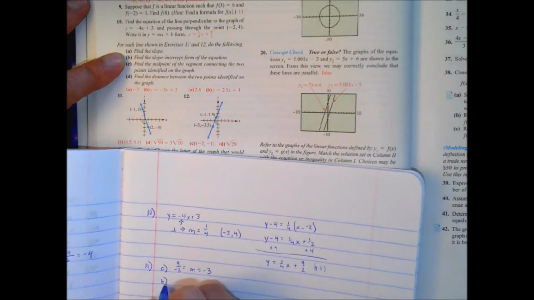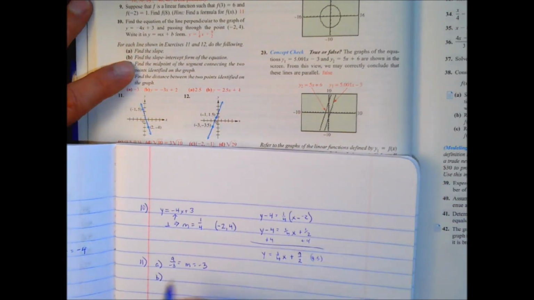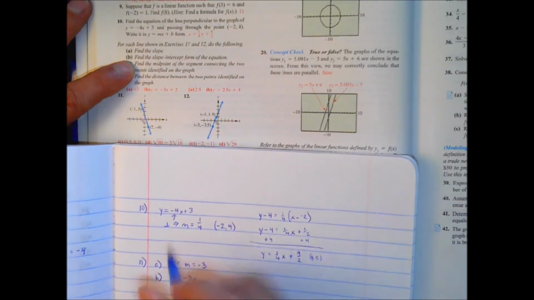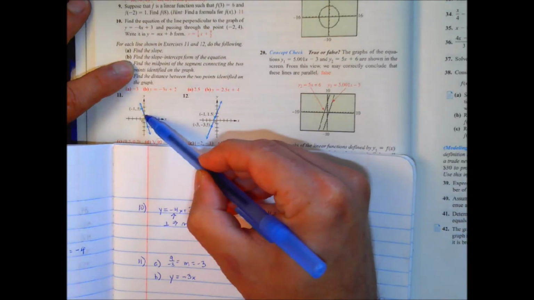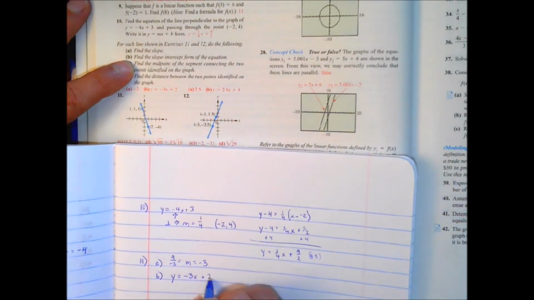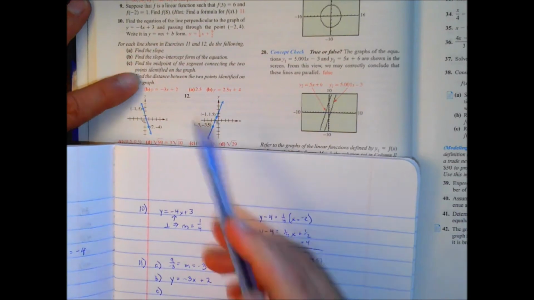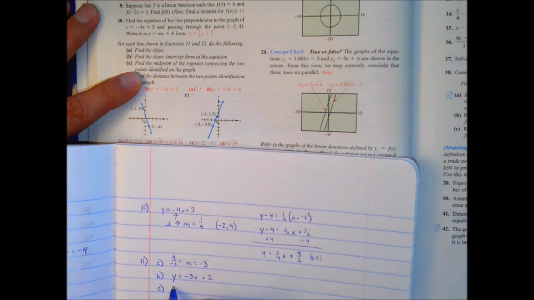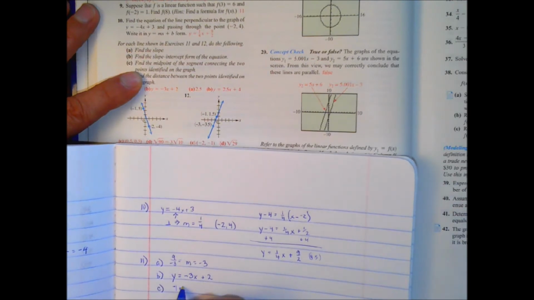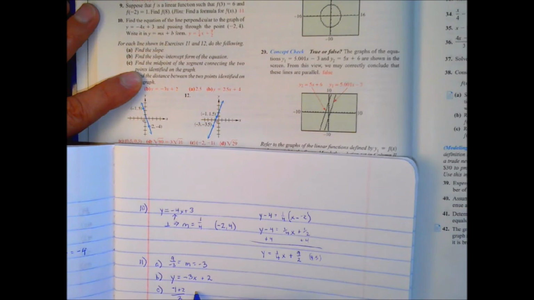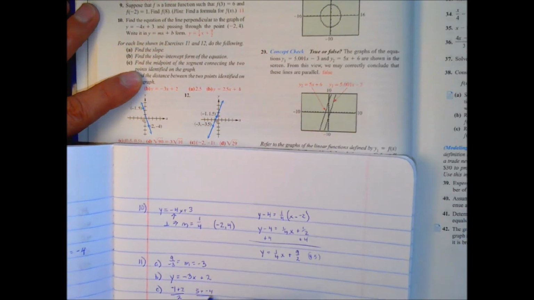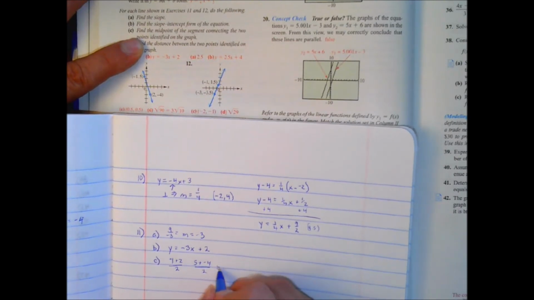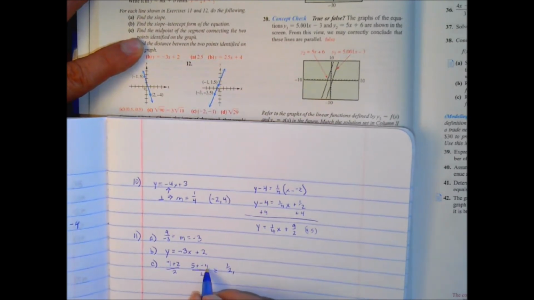Part B, find the slope-intercept form of the equation. Well, slope-intercept, y is equal to mx plus b, so negative 3x. And my y-intercept crosses right there at 2. Okay. Part C, find the midpoint of the segment connecting the 2 points. Okay, midpoint is, remember, the x plus the x divided by 2, and then the y plus the y divided by 2. That'd be 1/2, and that'd be 1/2. So 1/2, 1/2.